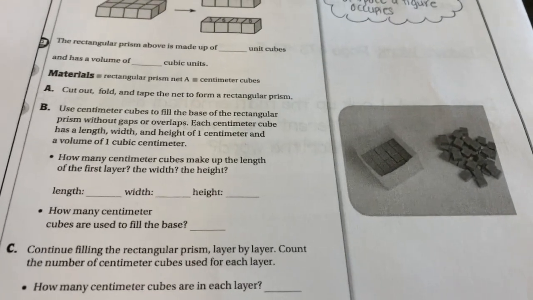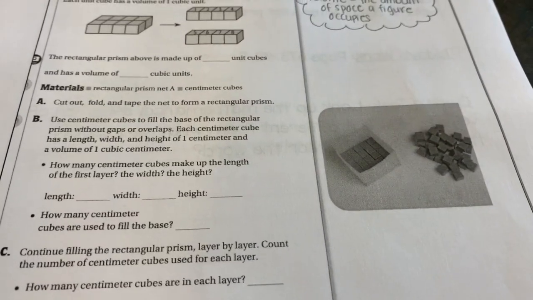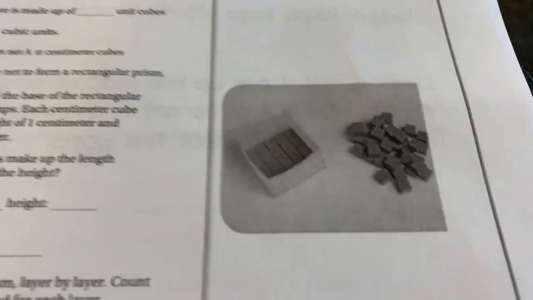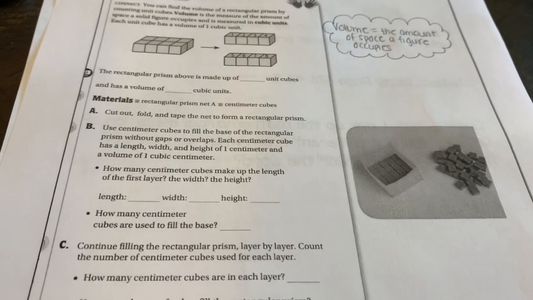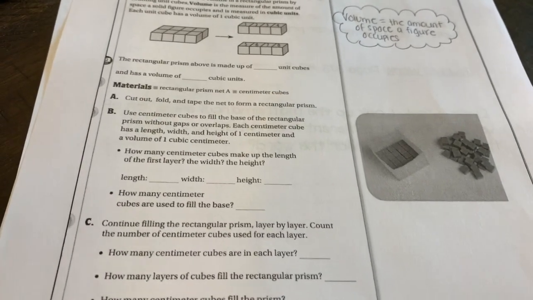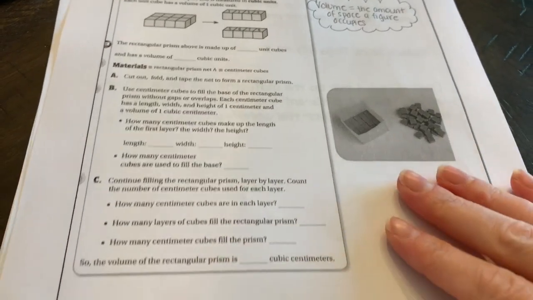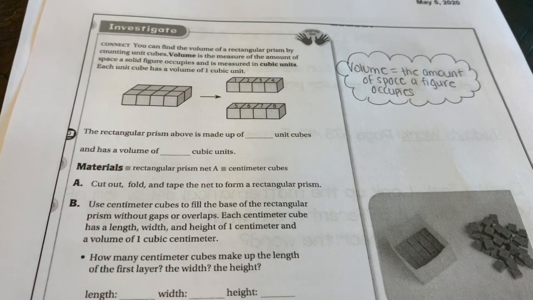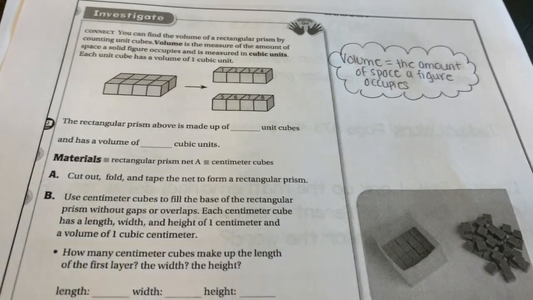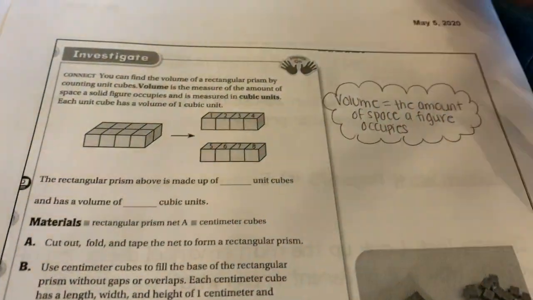Now, technically, it won't be the same as this investigate, because this investigate is using unit cubes. So unless you have those at home, it won't be exactly the same. And that's okay. It's just kind of the idea of understanding what volume is. So you can try that if you'd like. And like I said yesterday, if you guys want to actually do it, please take pictures and send them, because I would love to see that. So anyway, back to it.